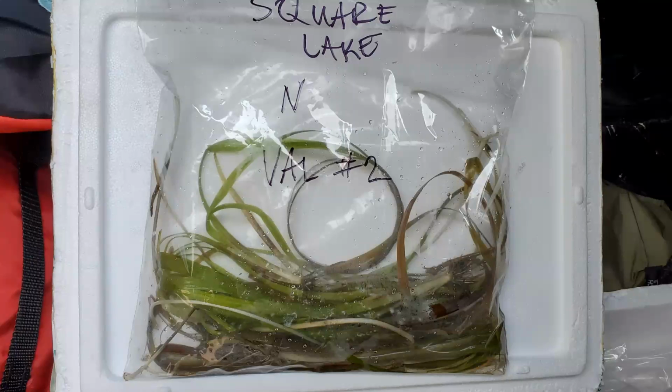So here's kind of what the plants look like in the bag. We went around the lake a few times. I was actually looking for evidence of female flowers, those flowers resting at the surface of the water, but we didn't see any. July may have been a little too early in the season for them. And all of the plants I ended up collecting ended up being male, so I don't know what's happening there.